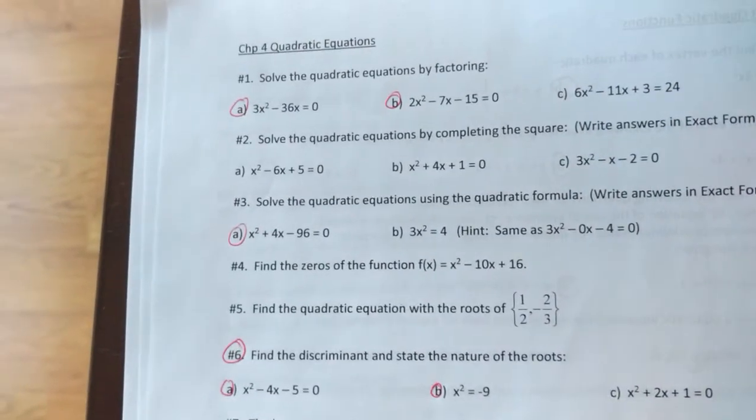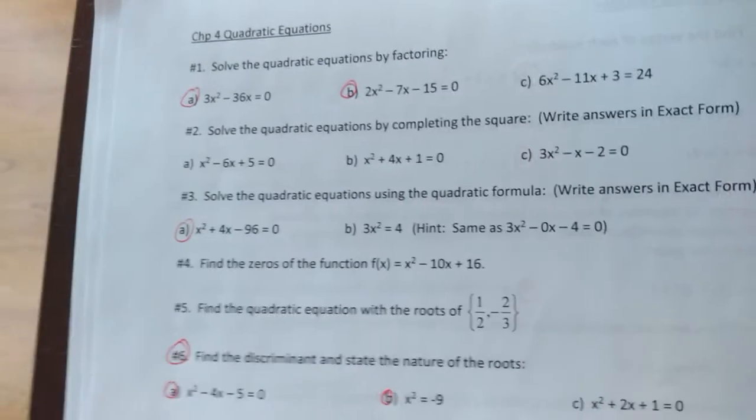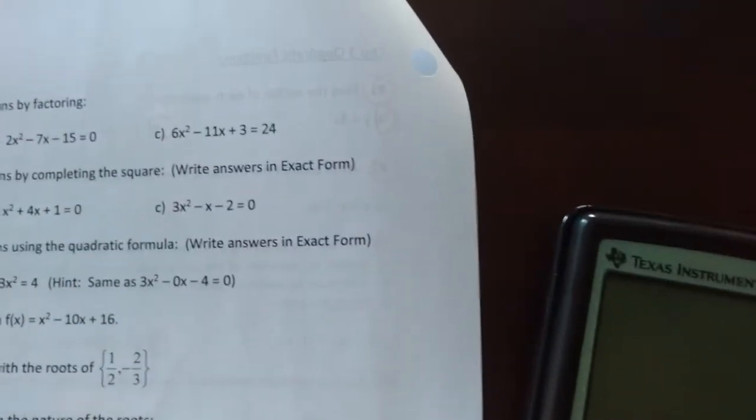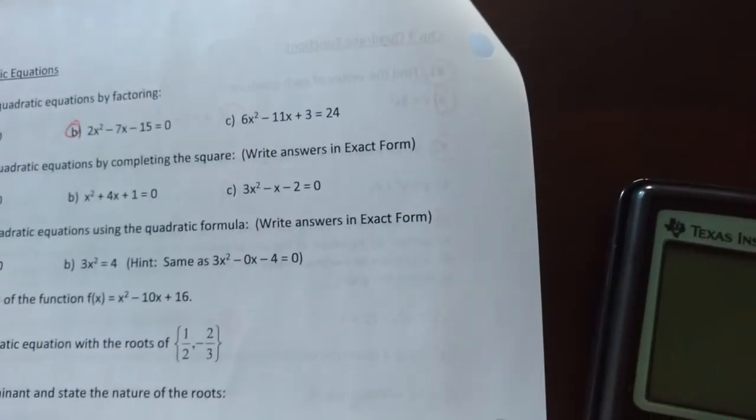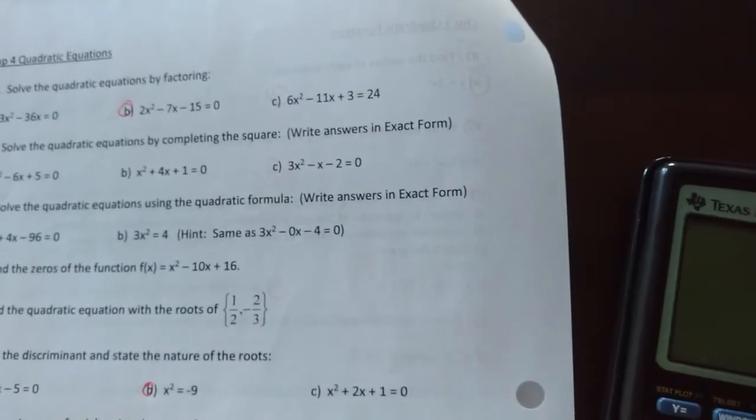Okay, so question number 3 is the next one I want to do. Solve the quadratic equations using the quadratic formula and write answers in exact form. This means we don't actually have to calculate any of the square roots we have. We can just leave it as a square root, which is going to be really nice. So we'll just do this one, x squared plus 4x minus 96.